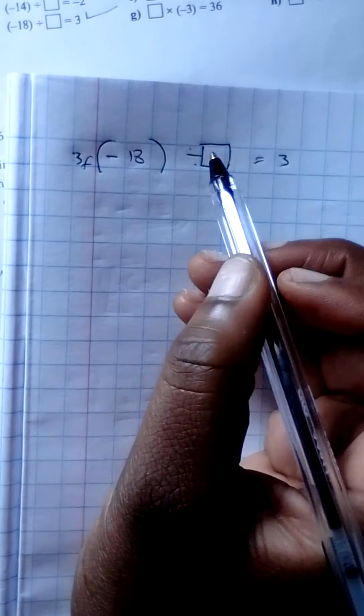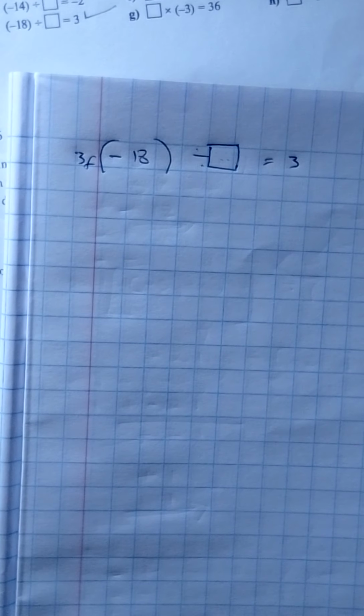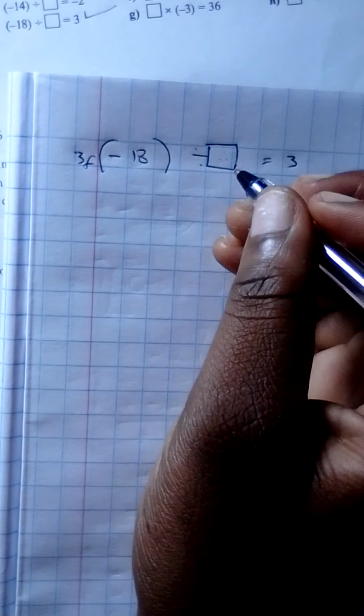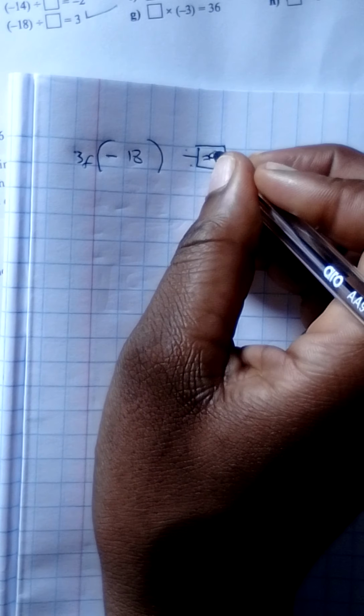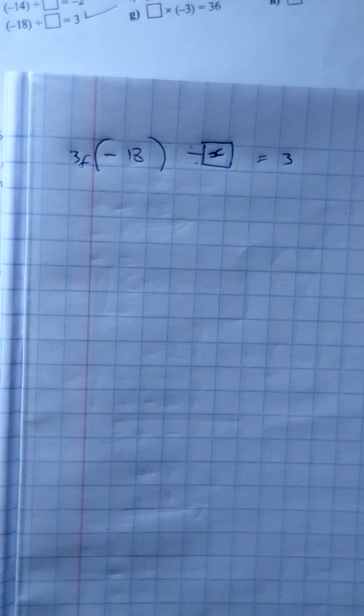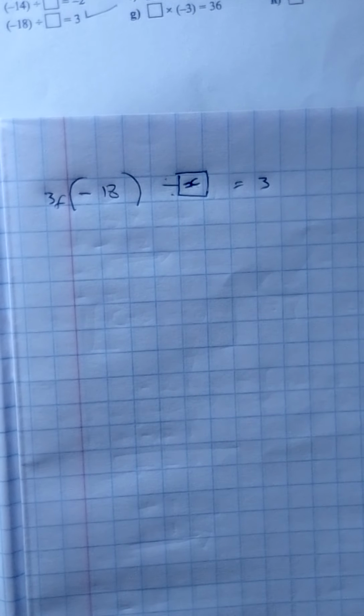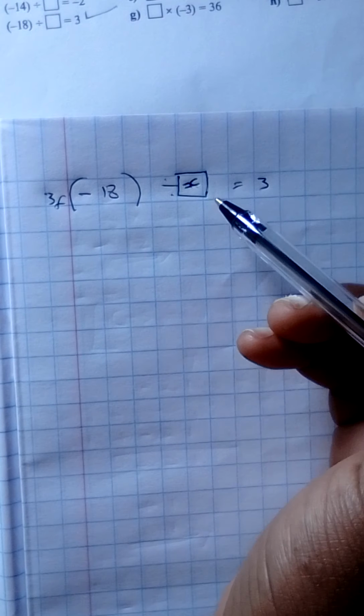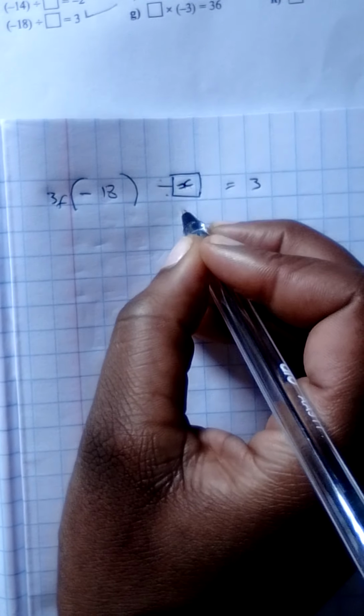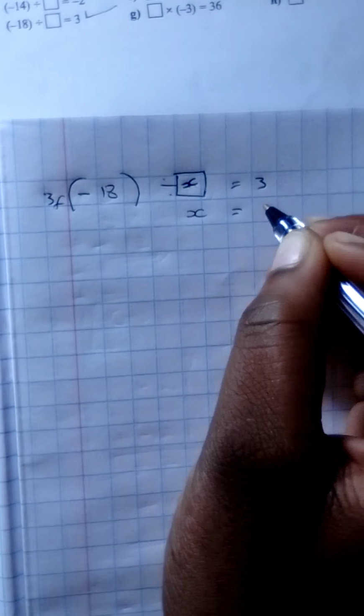We need to find what is inside the blank. So we can just call it x because it's unknown. Let's give it a name like x. It's unknown, right? Now, we want to leave this x here is equals to 3.